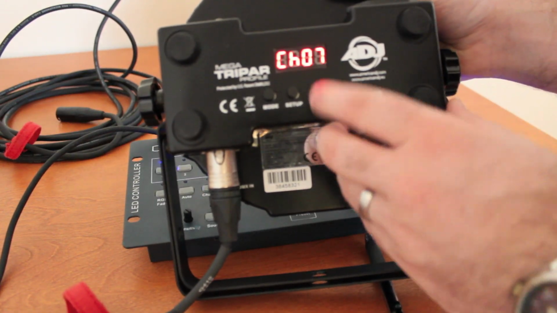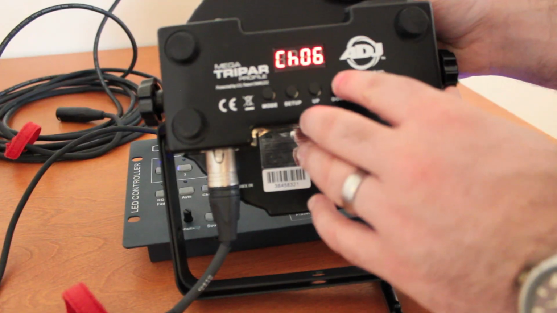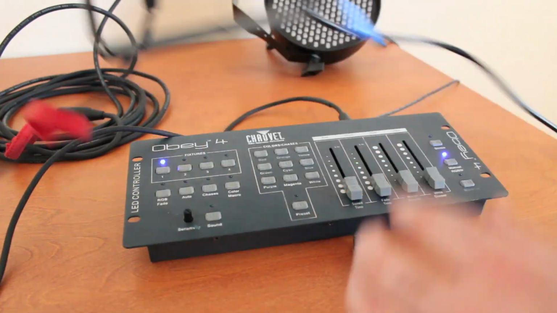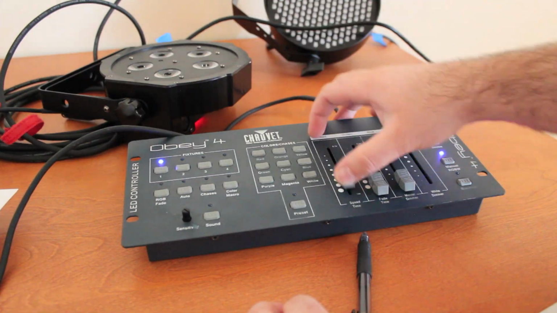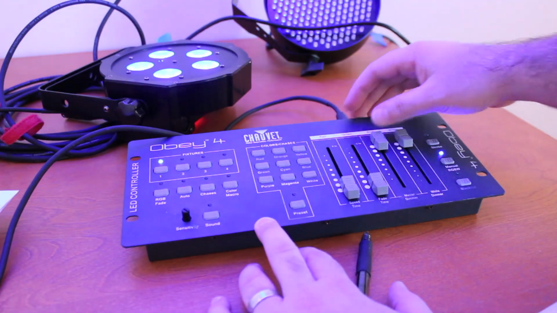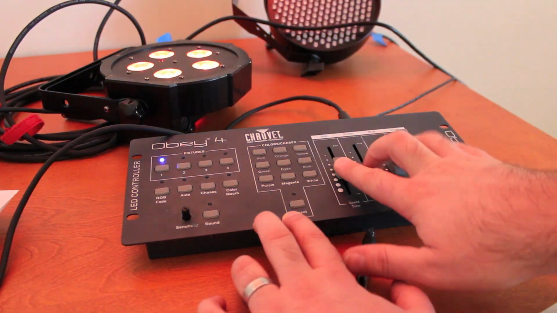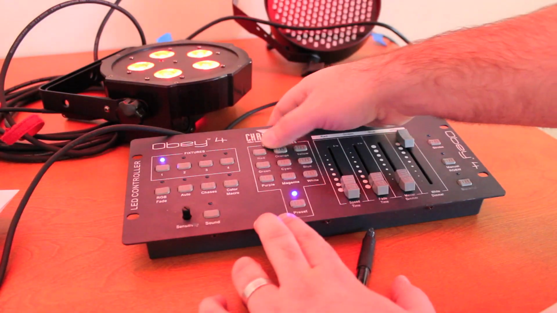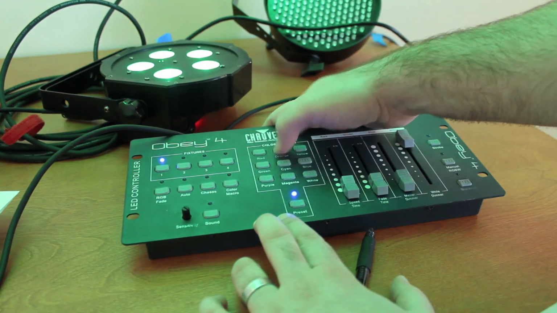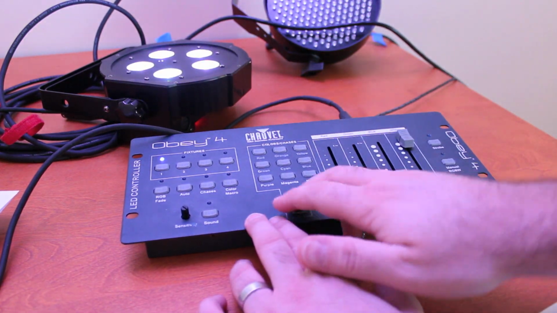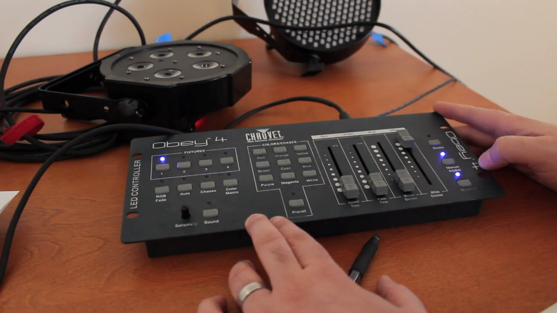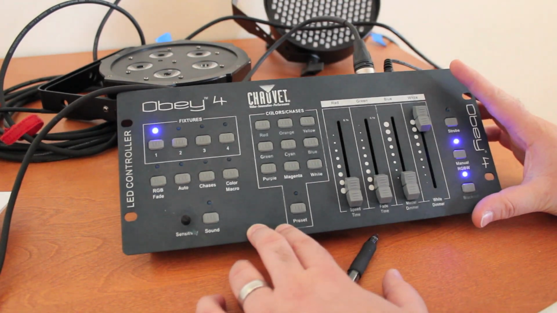So if we go to setup and we change this to a 4-channel light, so now if you check the owner's manual, the 4-channel is going to control red, green, blue, and then the master dimmer. So if we bring master dimmer up, we have red, green, and blue. Now we can mix them with this. We can also hit presets and we can do red, orange, yellow, green, blue, purple, magenta, and white. So go back in, we could hit blackout. So this is a very simple 4-channel lighting controller.